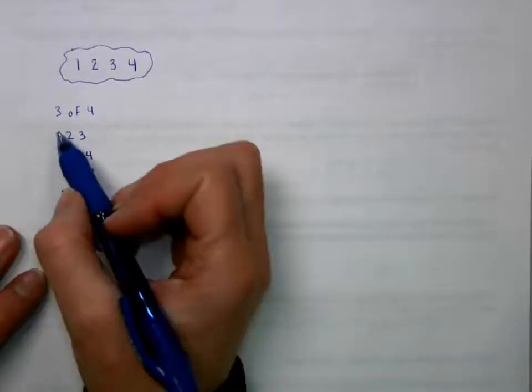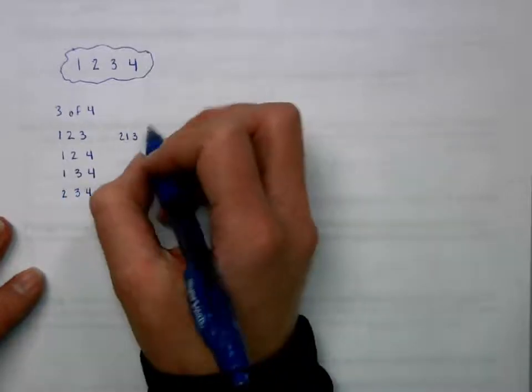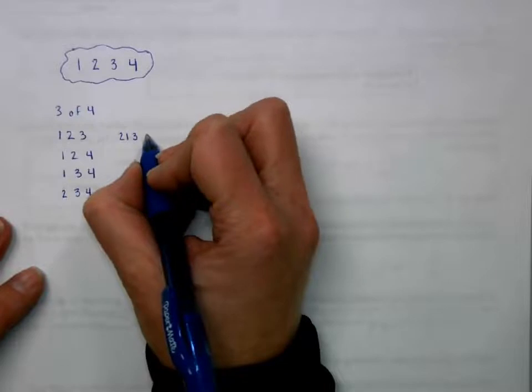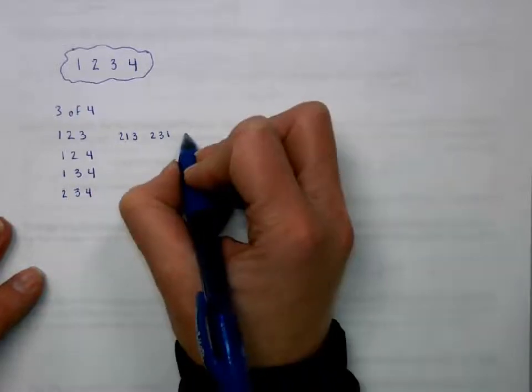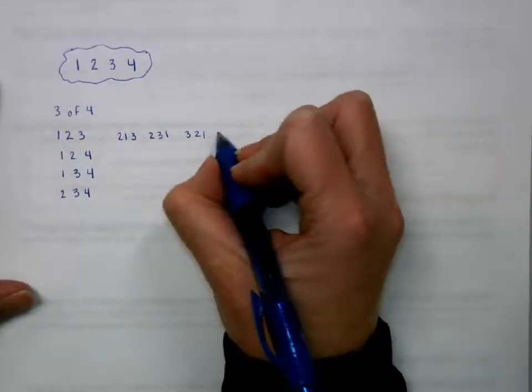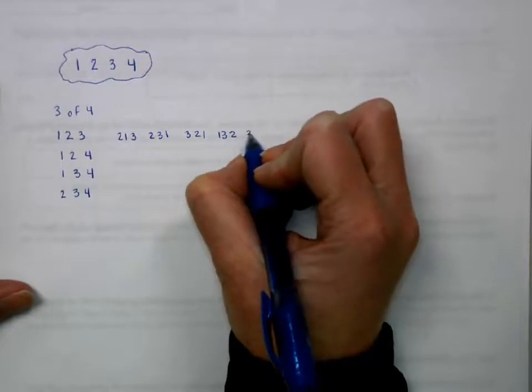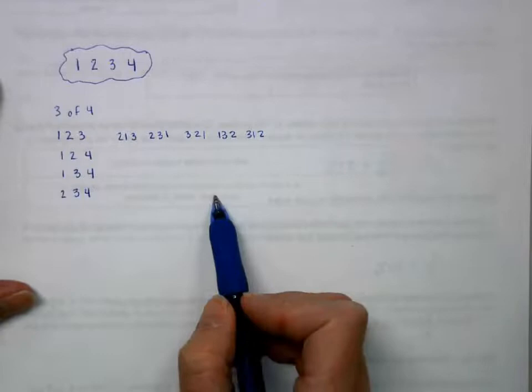A permutation, the order matters, which means 1, 2, 3 is different than 2, 1, 3 is different than 2, 3, 1, which is different than 3, 2, 1. I should have also had 1, 3, 2, and 3, 1, 2. And these would each have that same repetition.